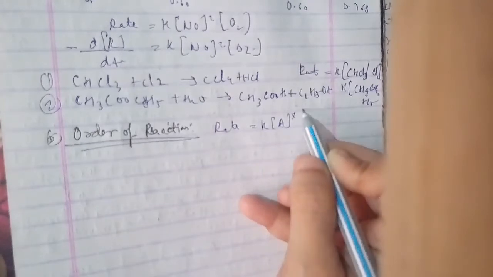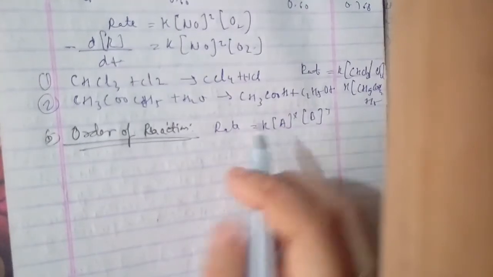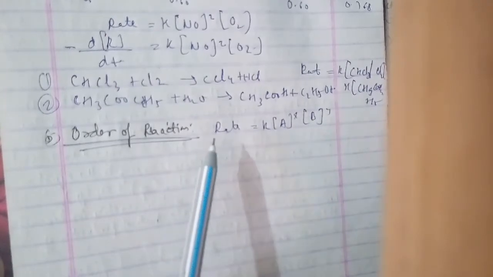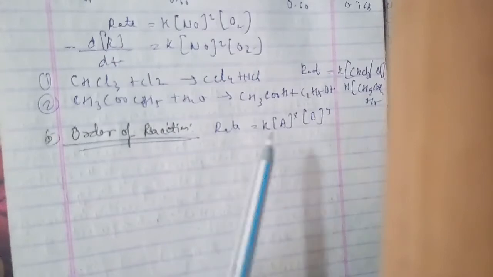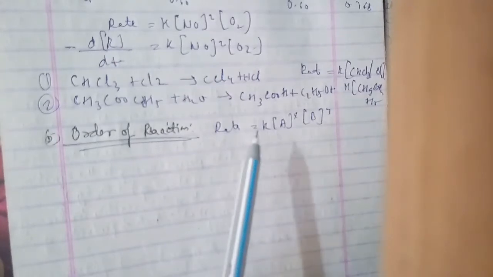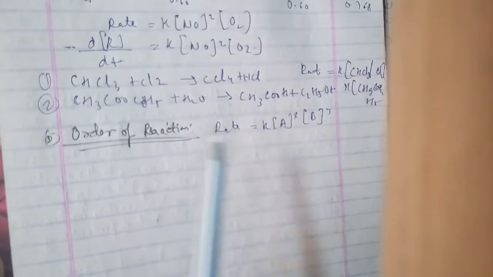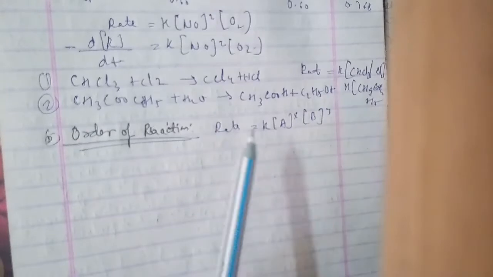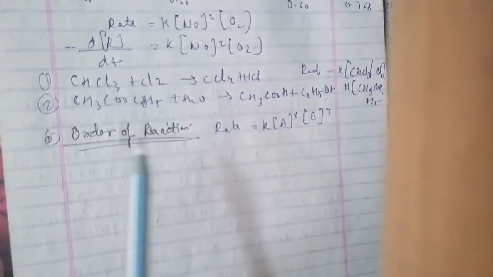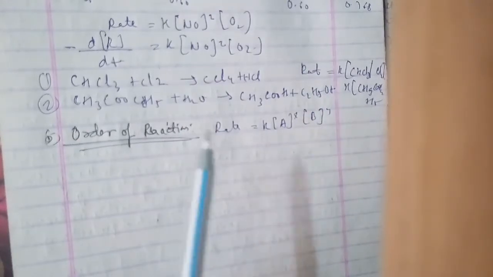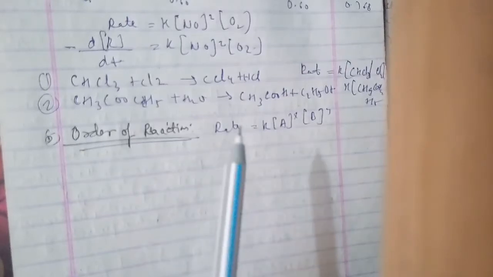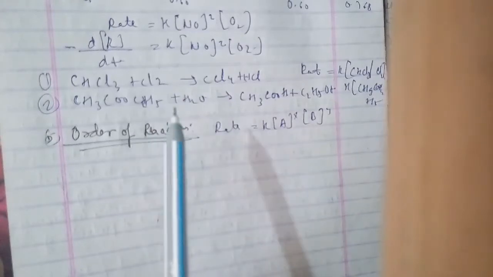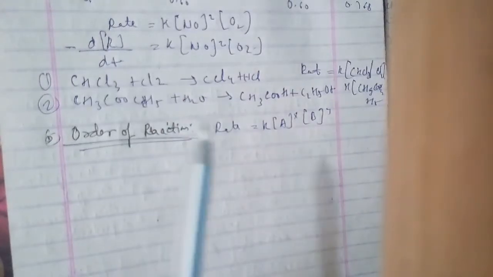On the same lines, now we'll do a question here that is also an important one. This is the third question of the session. Here, we have to calculate the overall order of the reactions which have the rate expressions that we have.